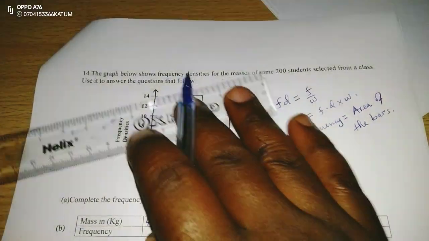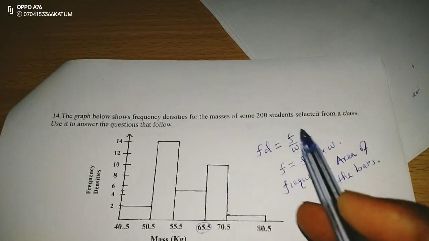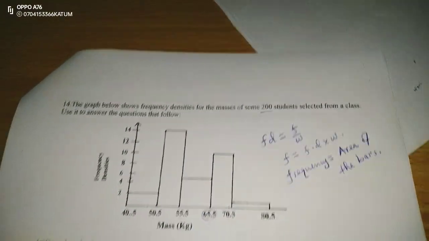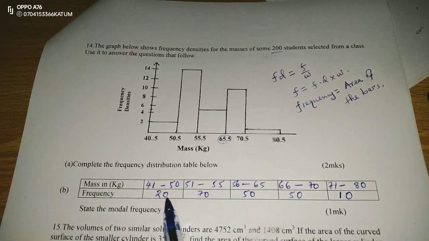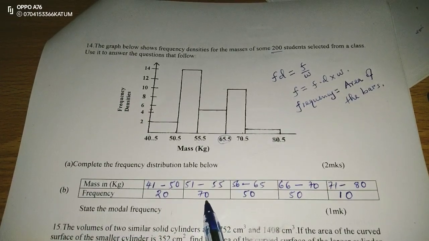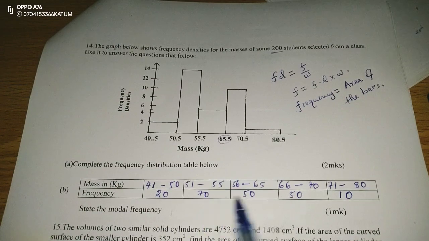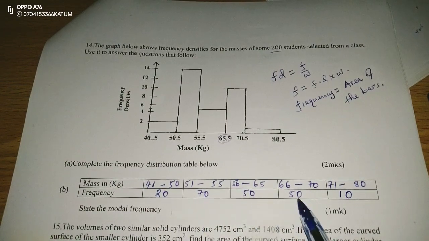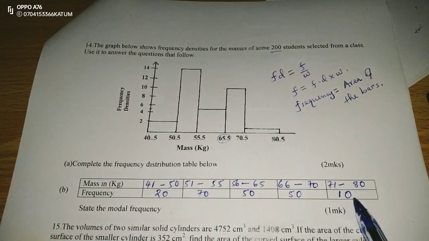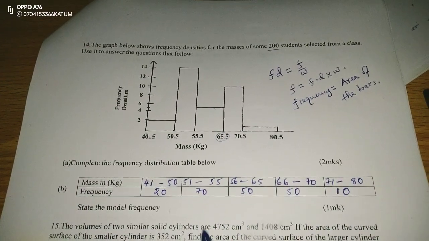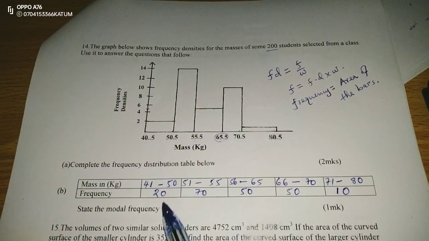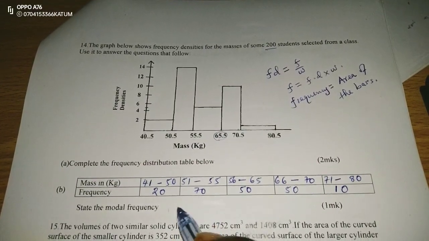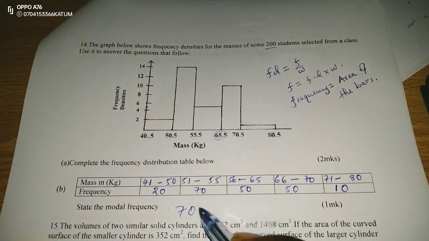We had been told that it is some 200 students. We can confirm whether this is 200, whereby we will add 20 and 70 to give us 90, 140, 190, plus 10, 200. So those are the frequencies. State the modal frequency. The modal frequency is the highest frequency in a given data. Therefore, the modal frequency is exactly 70.